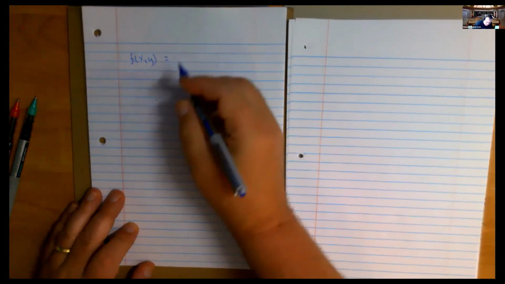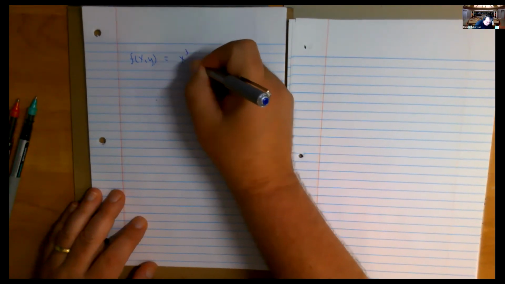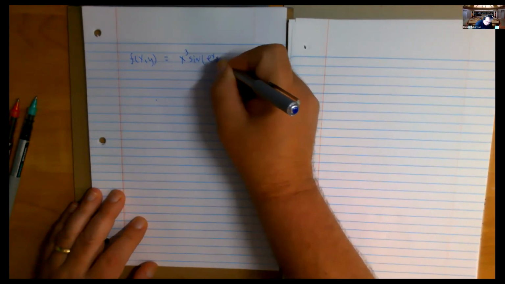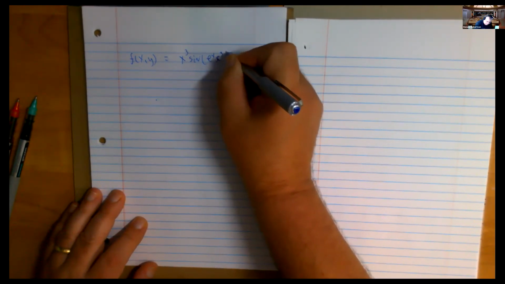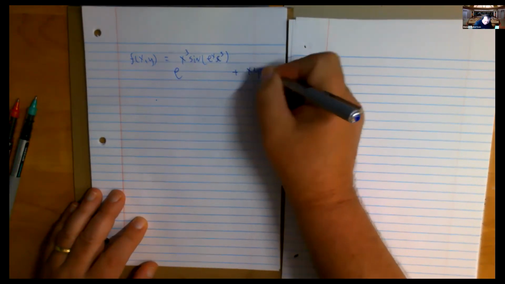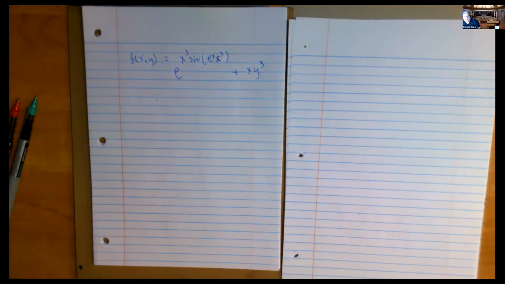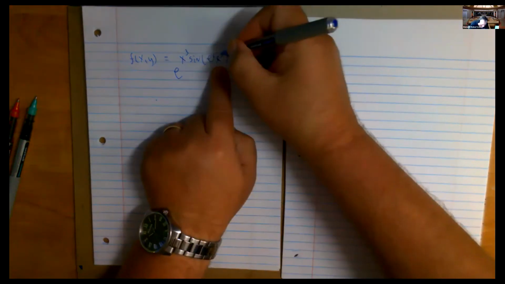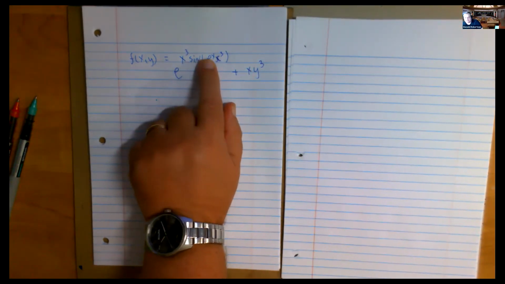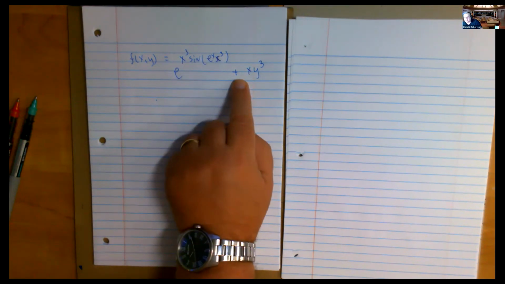So here is an example of a special puzzle. That's meant to say x, by the way. e to the power of x cubed, the sine of e to the x cubed, plus x y cubed.